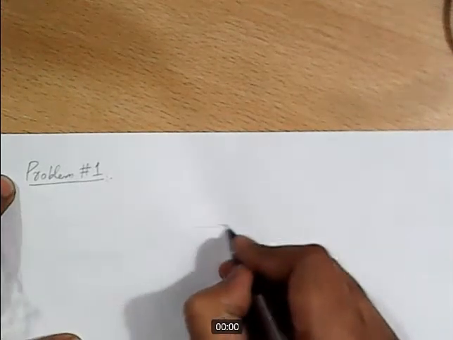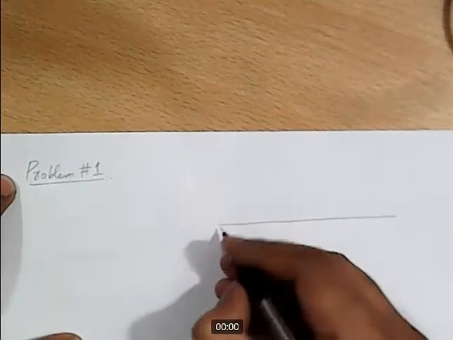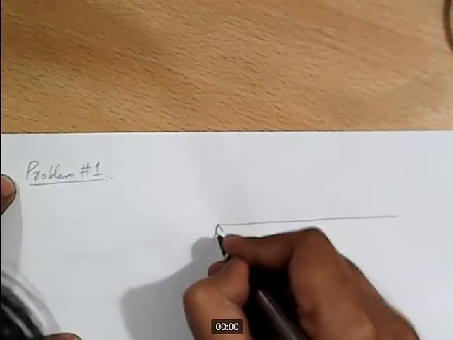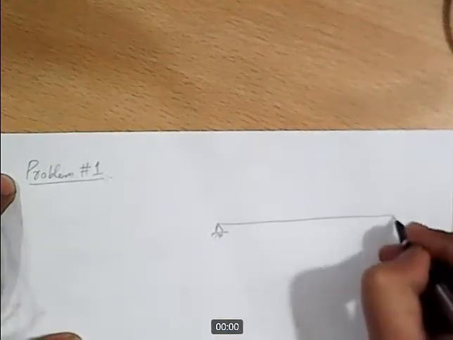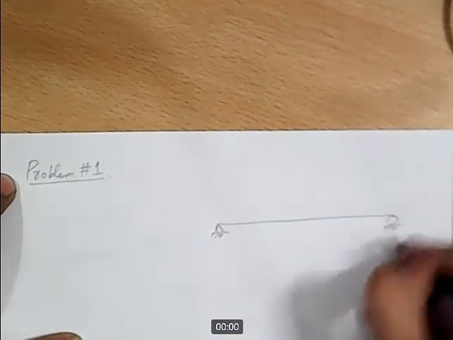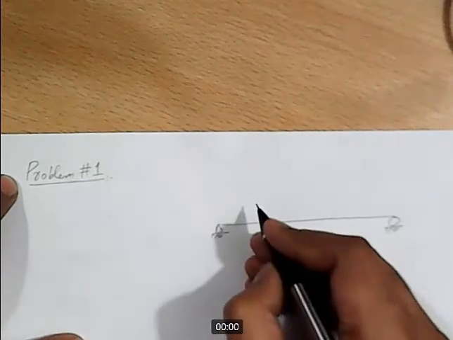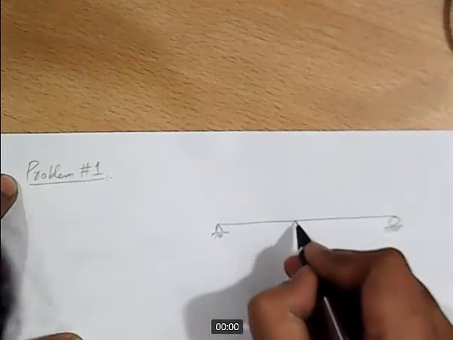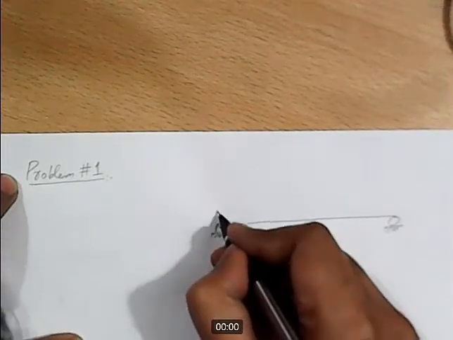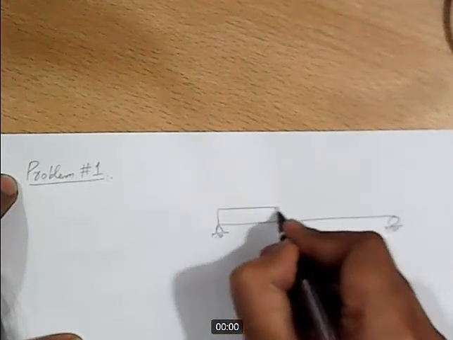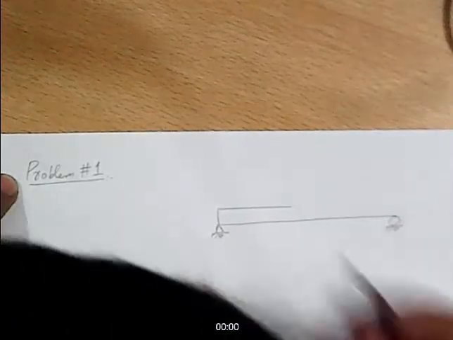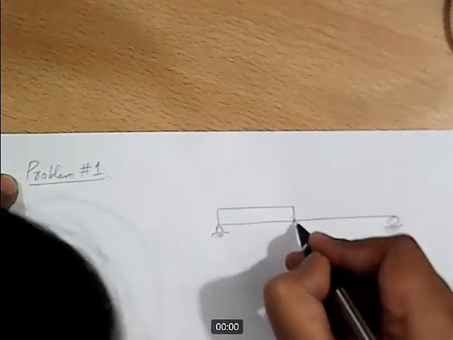In this problem, we have a simply supported beam and the beam is subjected to a UDL partly. The UDL ends here.